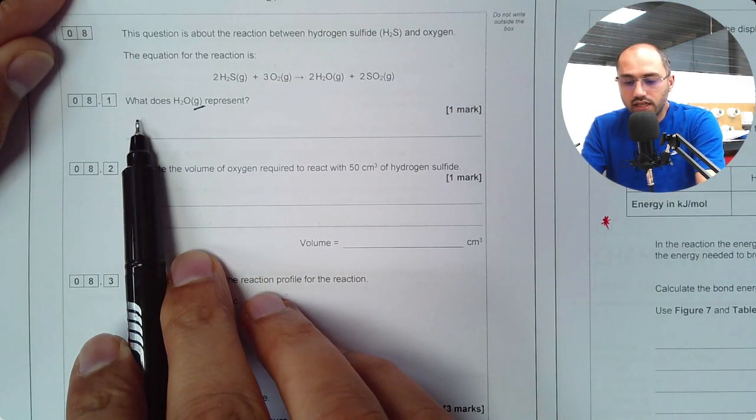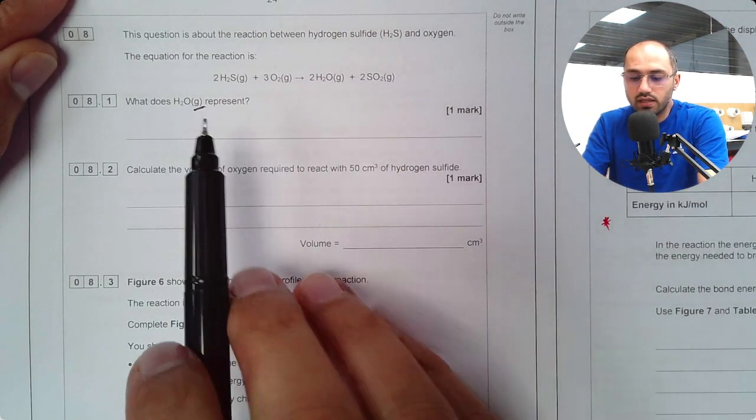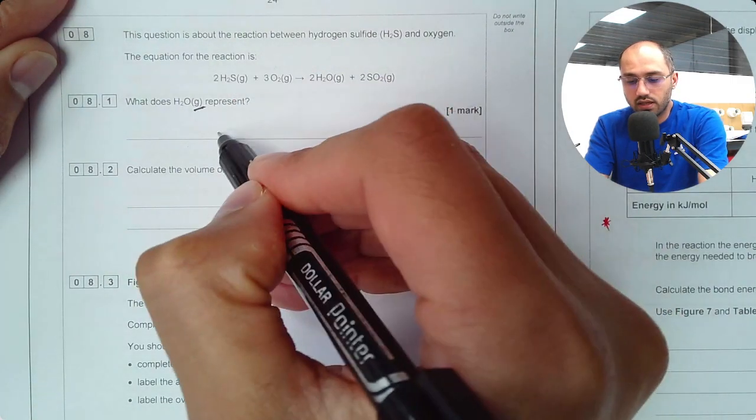First part says, what does H2O represent? All we have to say is, because it's a gas, we'll say this represents steam.